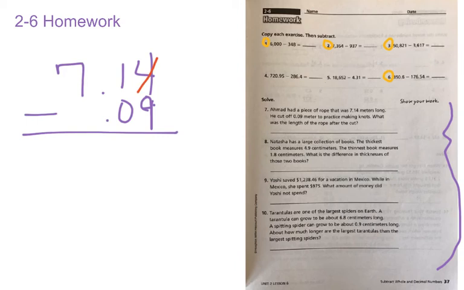Well, we're going to need to ungroup here because we cannot take 9 away from 4. So the 4 becomes a 14. The 1 becomes a 0. 14 minus 9 is equal to 5. 0 minus 0 is equal to 0. I'm going to bring down my decimal. And 7 minus nothing is 7. So he's left with a piece of rope that is 7 5/100, and we need to say meters long. So you can write 7 5/100 m, or you can write out the word meter as well.